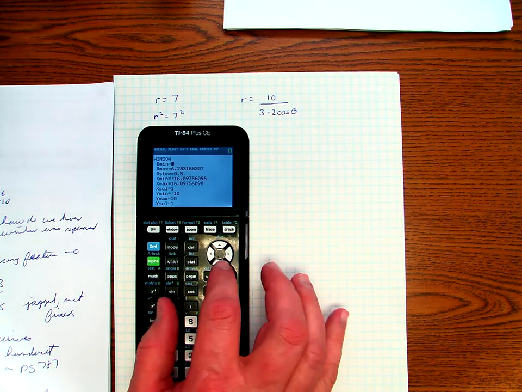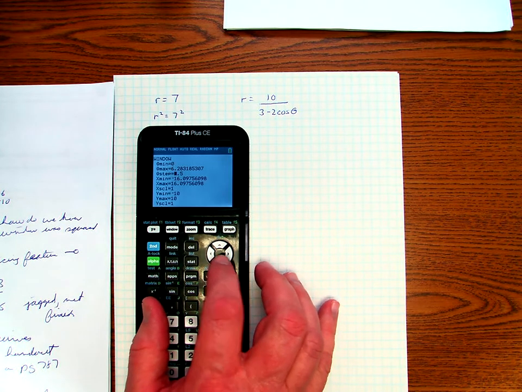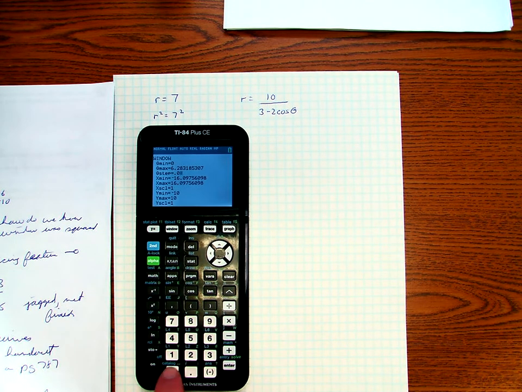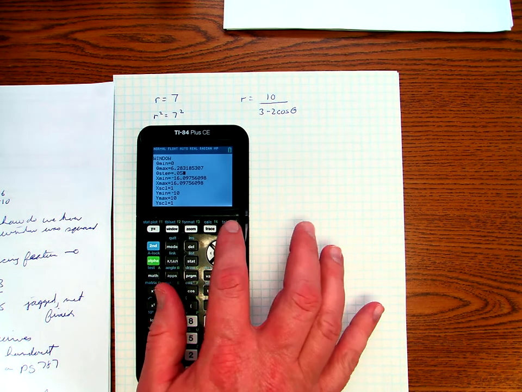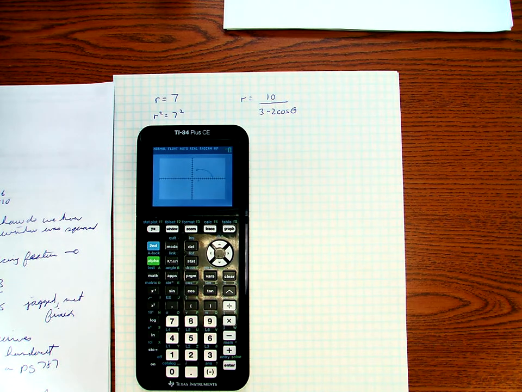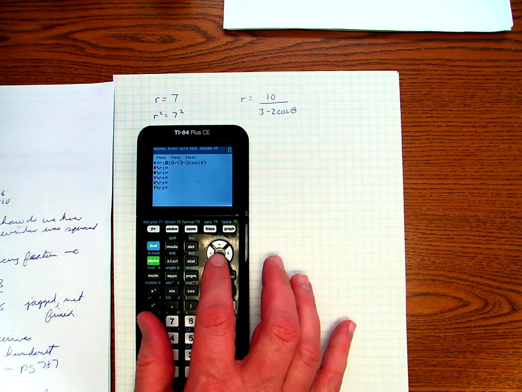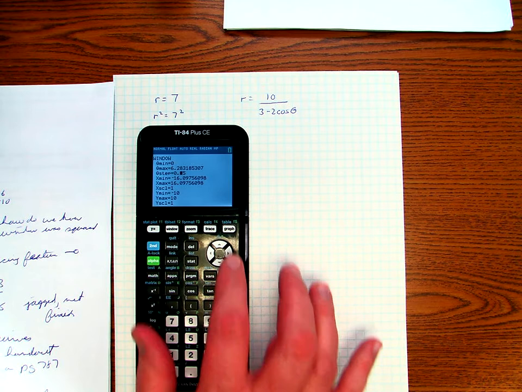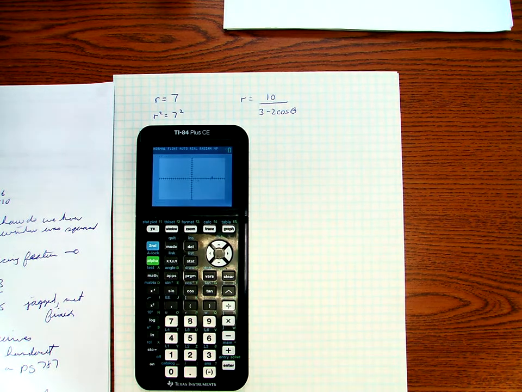Right? What if we make it too small? What if we made it 0.05 and we hit graph? Okay, what you can see is it's graphing slower, but you tend to get a little bit more of an accurate curve. Now that wasn't too bad. What if we made it 0.01? Now it's at the stage where it becomes painfully slow.